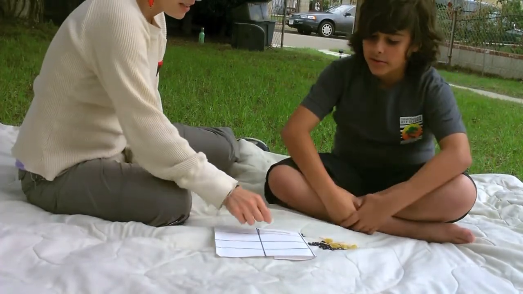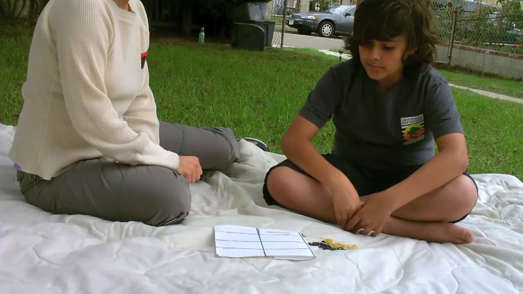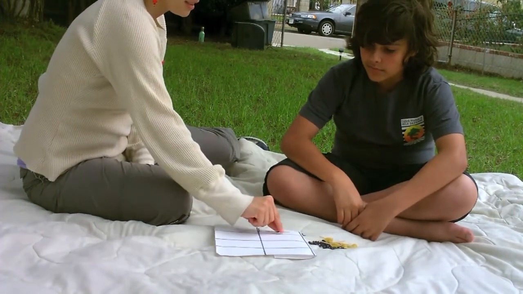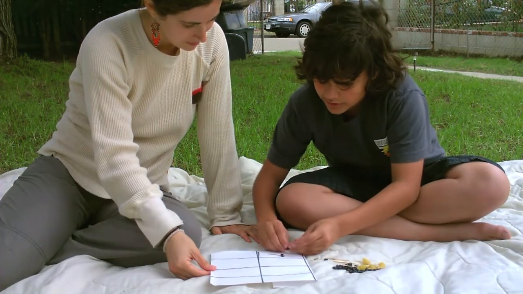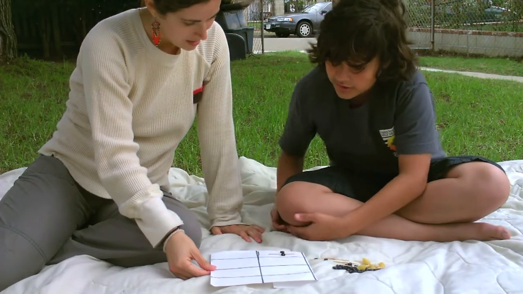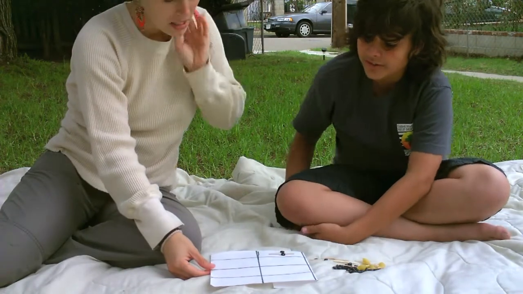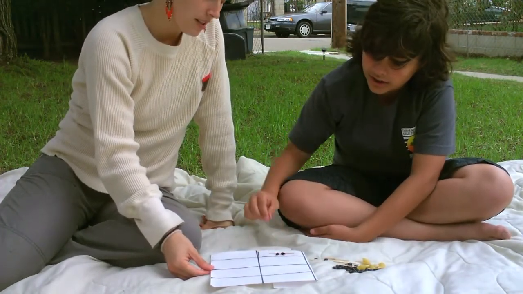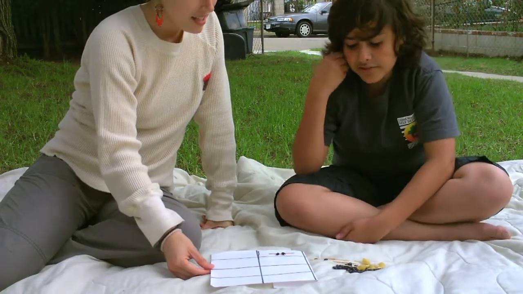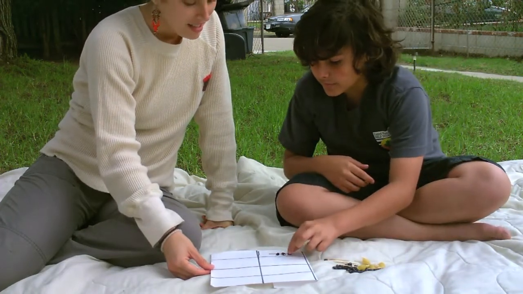So if you want to keep going and do a 6, you would just add a bean on top. That would be 6. Very good. Your beans are always going to be on top of the stick. So that's one of those, like that. 7. Right. And then 8. 9.